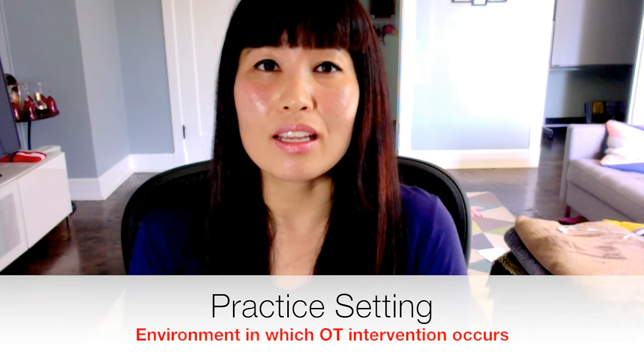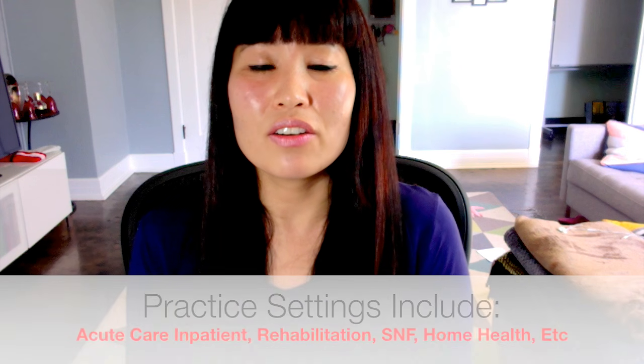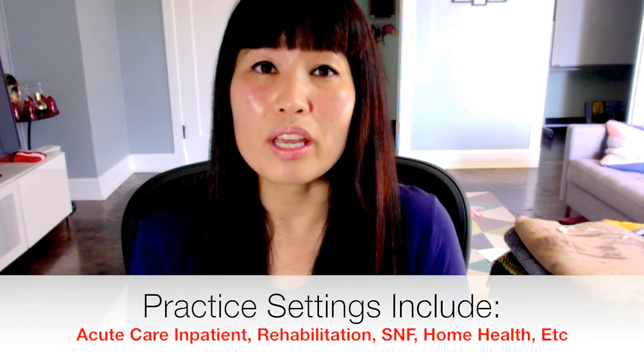Second factor to consider, the practice setting. Now, this is important because depending on what practice setting you're in, the kind of intervention strategies you employ might be different. So let me give you an example. Let's say that you're reading a question about a patient in an inpatient acute setting, acute inpatient.